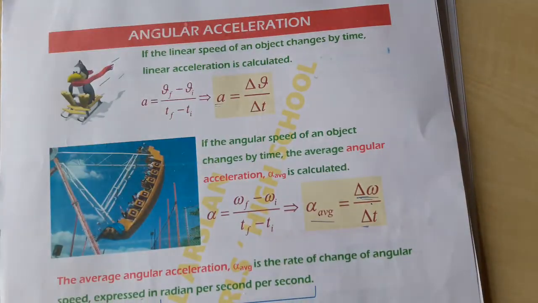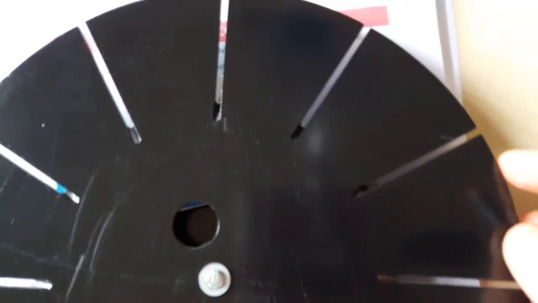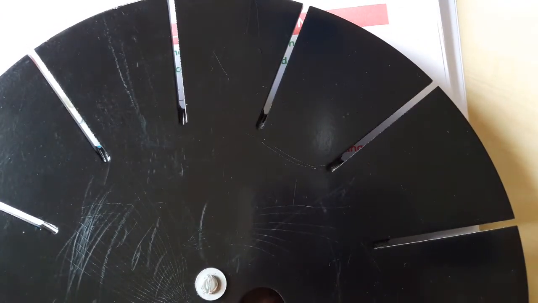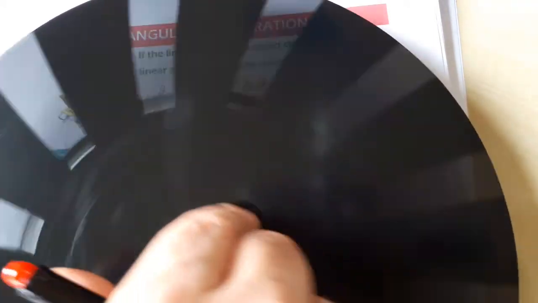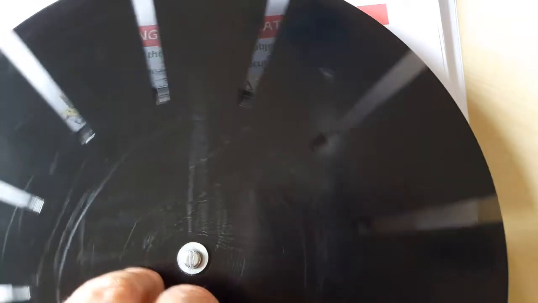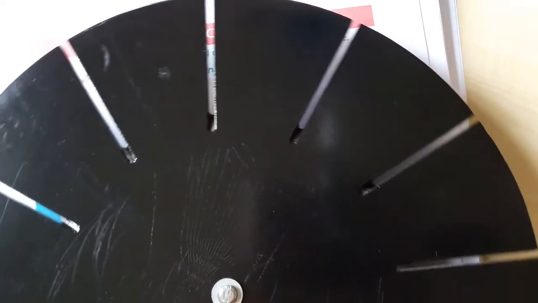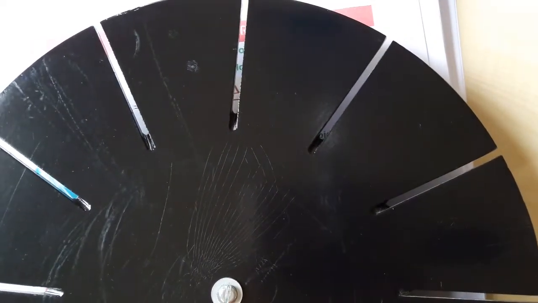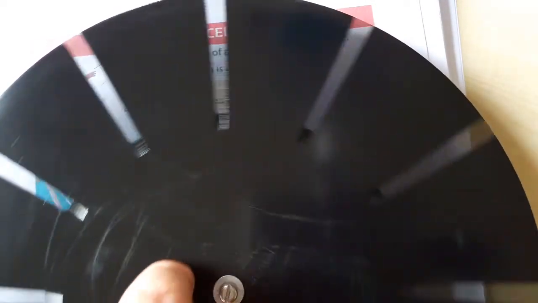but sometimes speed is not constant. An object can speed up or slow down like this. So in this case, you need to calculate an acceleration, because if the speed of an object is changing, the object has an acceleration. In linear motion, we defined this before. But now we are going to define the acceleration in angular form.